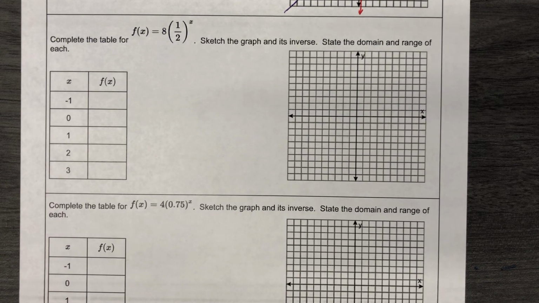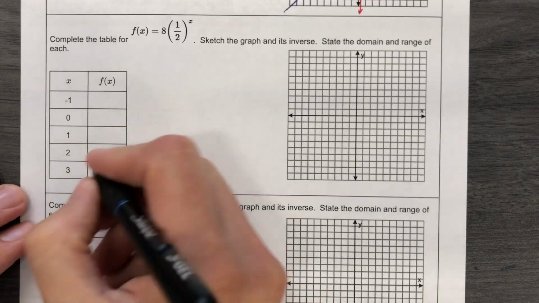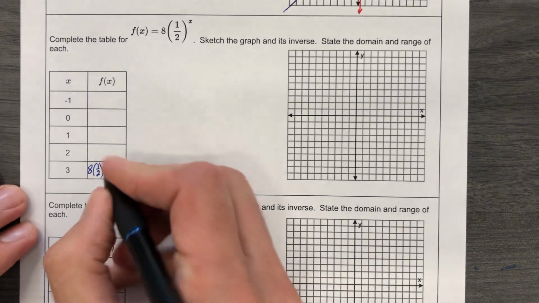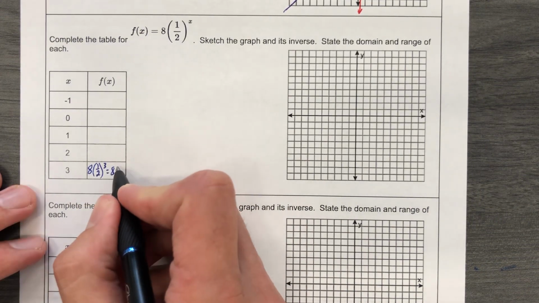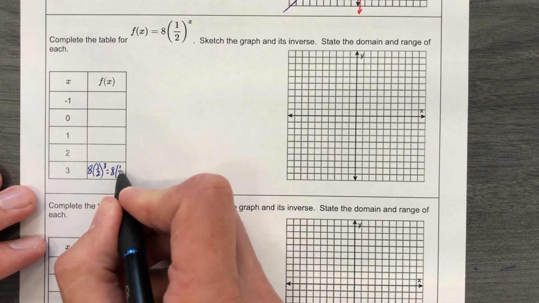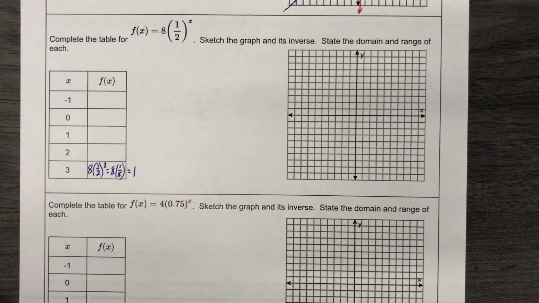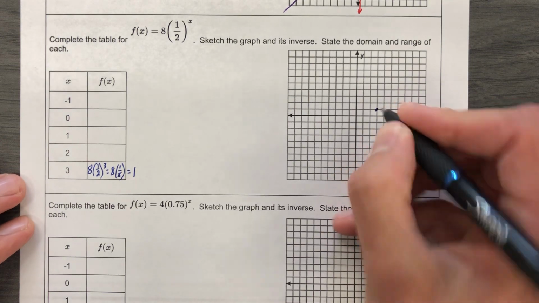Okay, let's jump into the second problem, and we're going to make a table for this one as well. This one's going to get a little bit tricky, and we will start at 3, down here at the bottom. So 8 times 1/2 to the third power. Well, 1/2 to the third power is 1 cubed, that's 1, over 2 cubed, that's 8. So we have 8 times 1/8, and that's 1. So what we really have is a coordinate of 3, 1. Done.